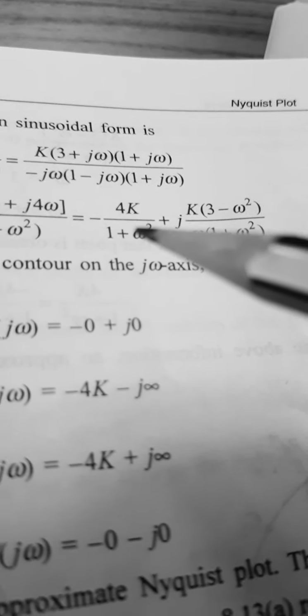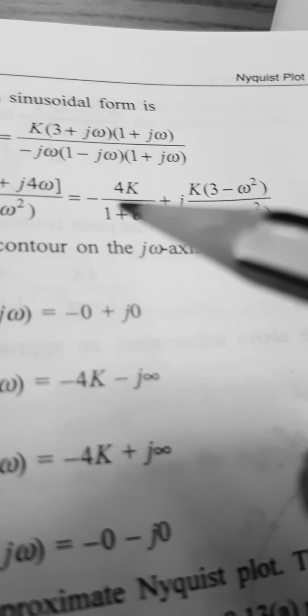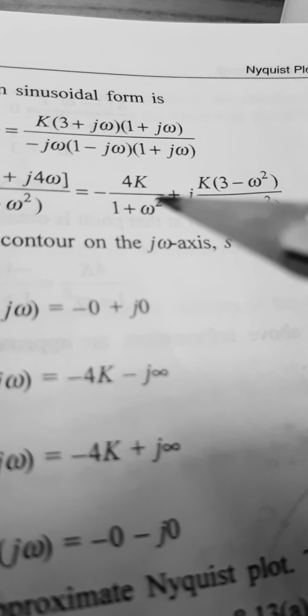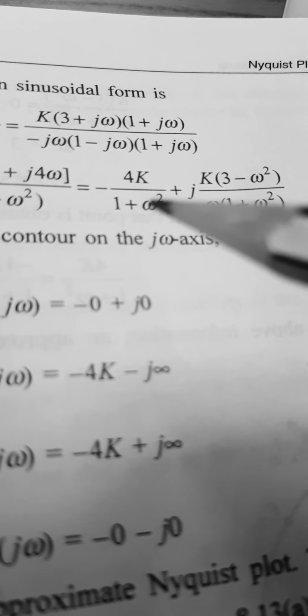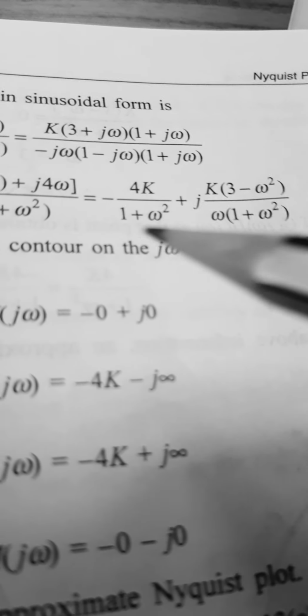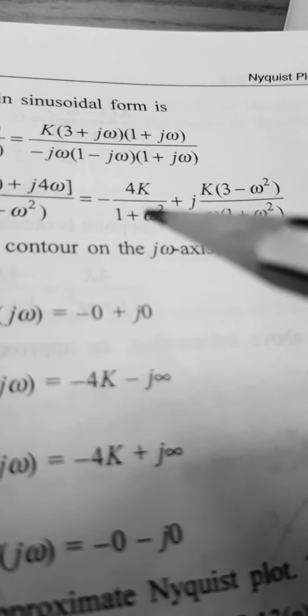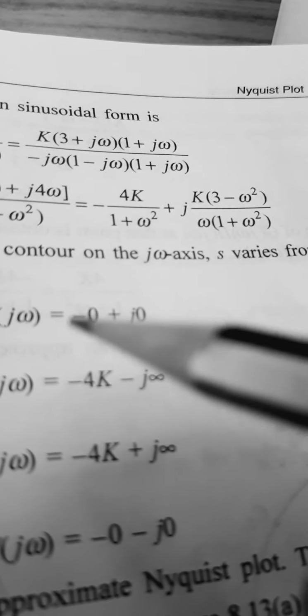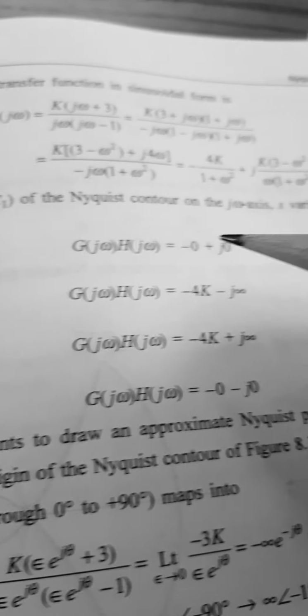For that, we need to find the points at omega equal to minus infinity. So you should substitute minus infinity here. Here the minus sign is there, 4k by 1 plus minus infinity square. Minus infinity square means it is infinity square. 1 plus infinity square becomes infinity square. So minus some term divided by infinity square will become minus 0.